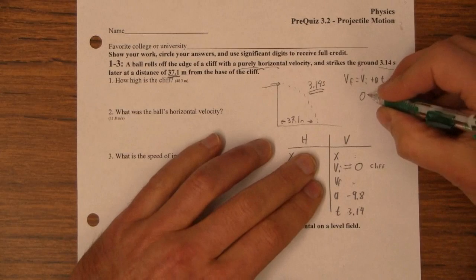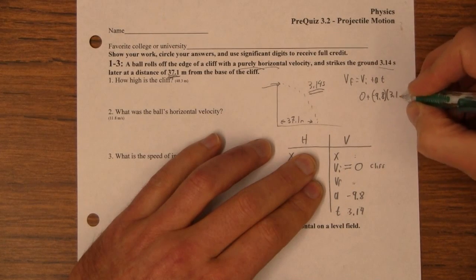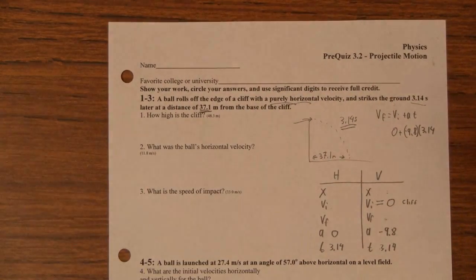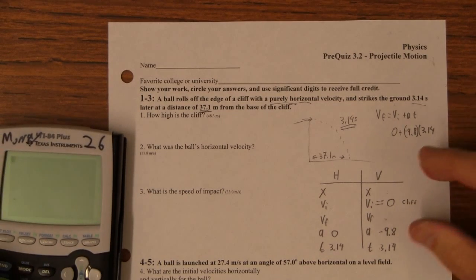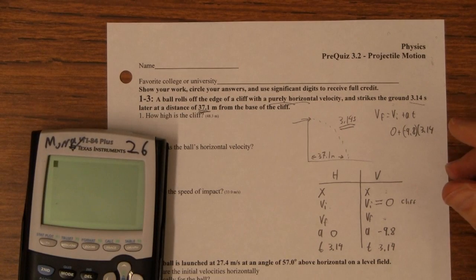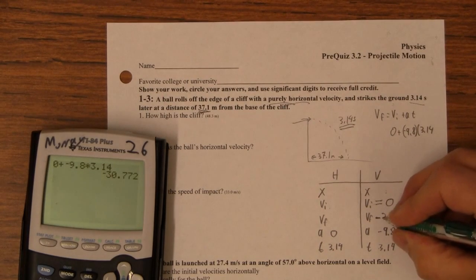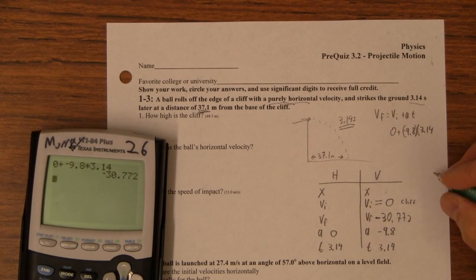Let's type that into the calculator: 0 plus negative 9.8 times 3.14, and that's negative 30.772 meters per second.